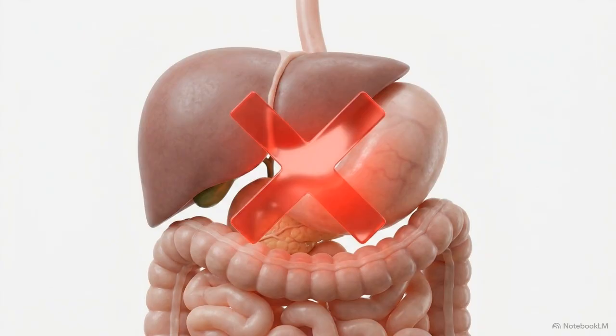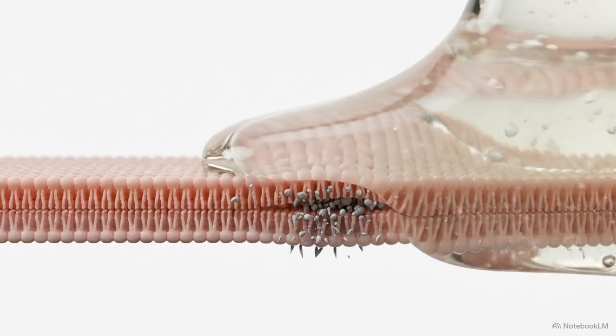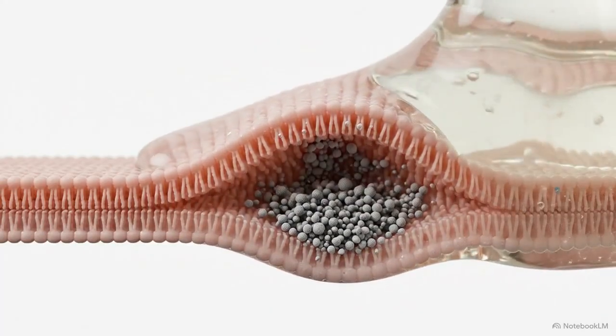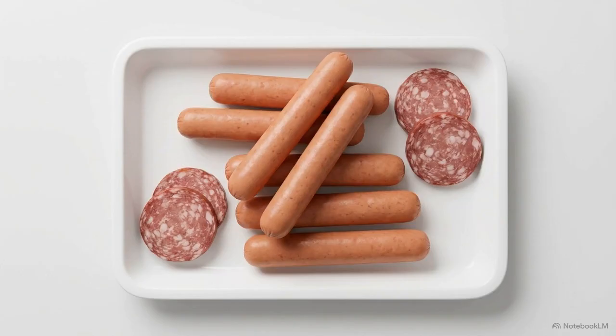Let's look at what we should exclude from our intake. Alcohol acts as a literal chemical solvent in the body, allowing environmental carcinogens to more easily penetrate your cells and damage your DNA. Other hidden saboteurs include aflatoxin B1, a frequent fungal contaminant found in improperly stored grains, as well as the well-documented risks associated with consuming highly processed meats.